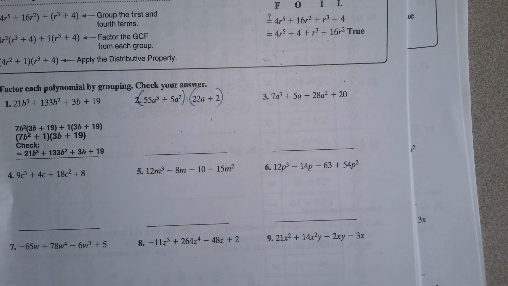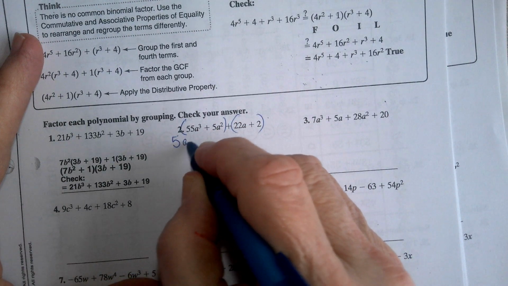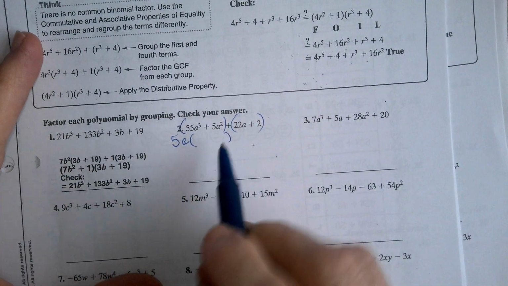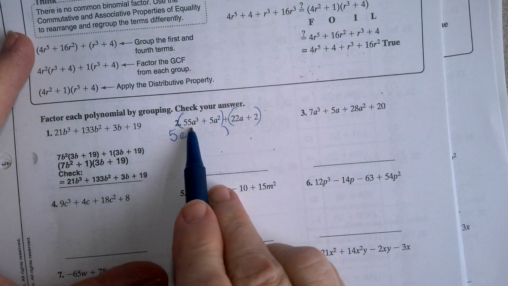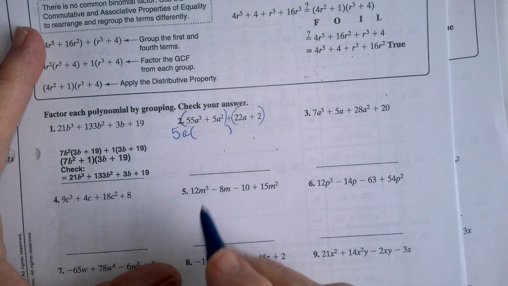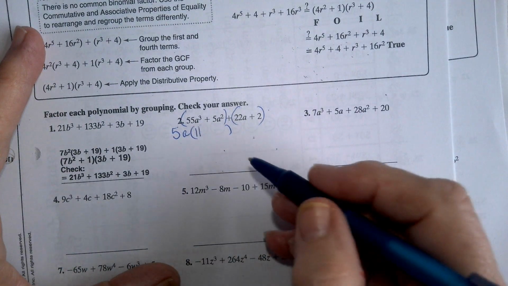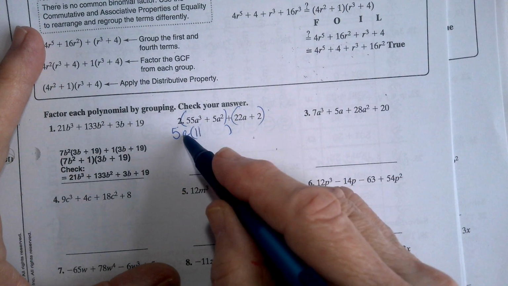So what can you pull out of the first pair? You can pull out the 5 and the A squared. So let's go ahead and do that. So you're going to pull out a 5 and an A squared. And then what would you have left? 5 times what will give you 55? 11. And we pulled out one A, so how many A's are left? A squared.